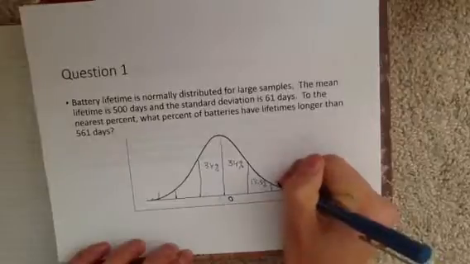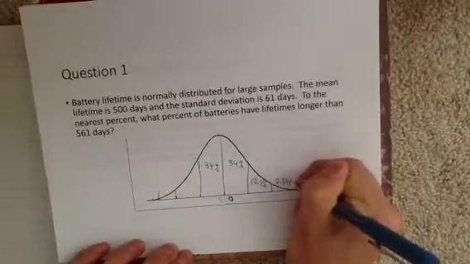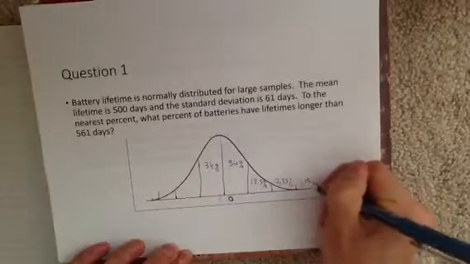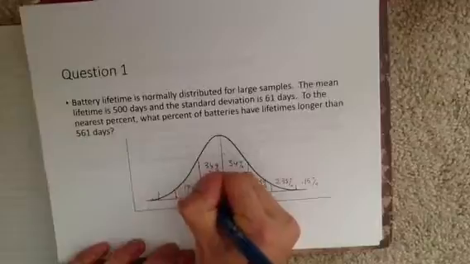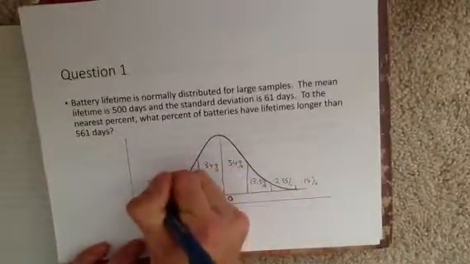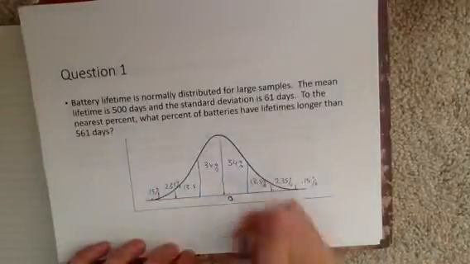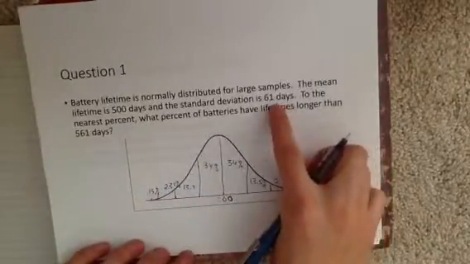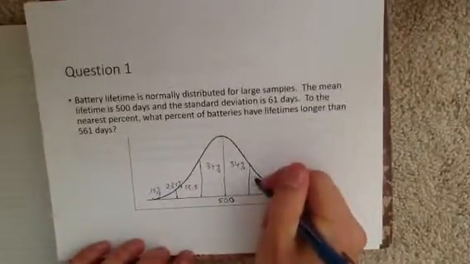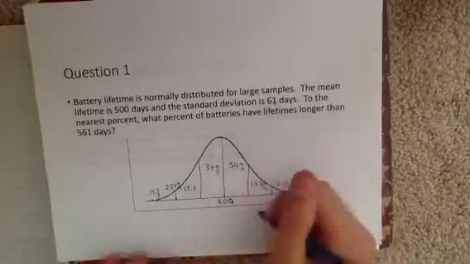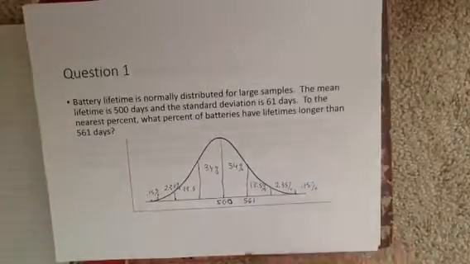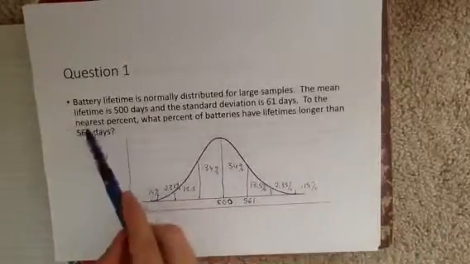The next is 2.35%, and then next is 0.15%, and it's the same for this side, 2.35% and 0.15%. So 500. The standard deviation is 61 days. So to get this first side here, we just do 500 plus 61, which equals 561. And as we look at the problem, we can see that the mean is the lifetime.